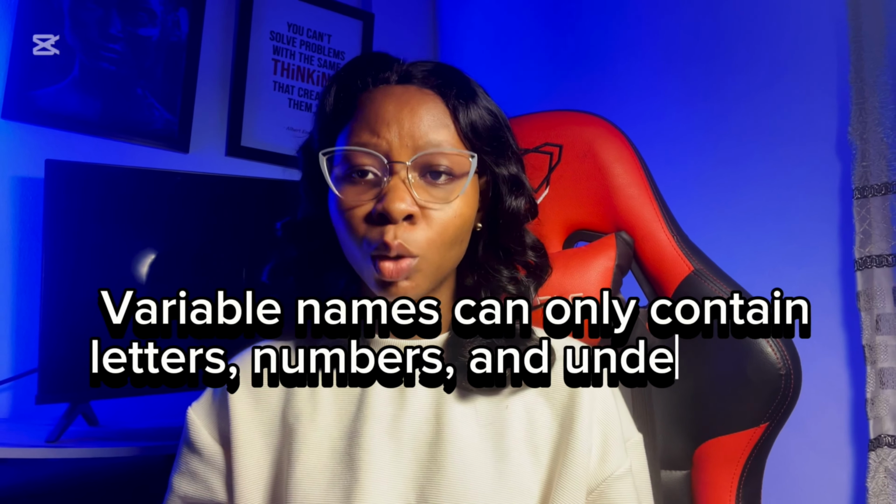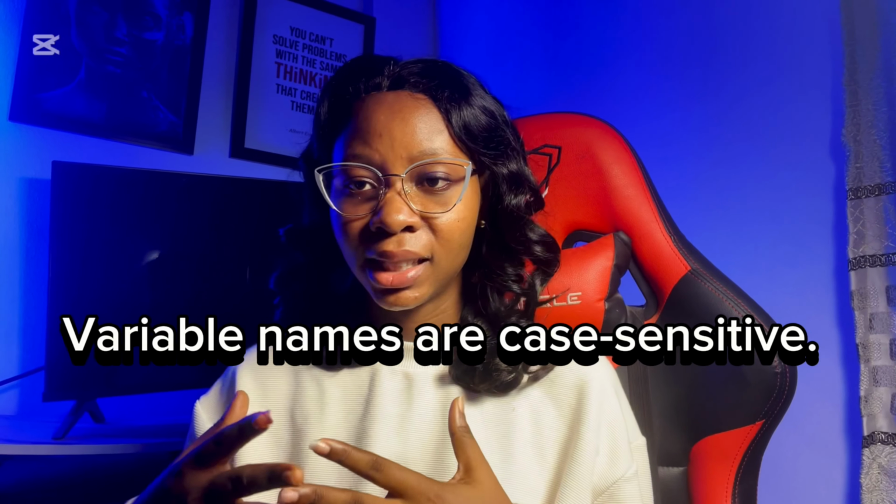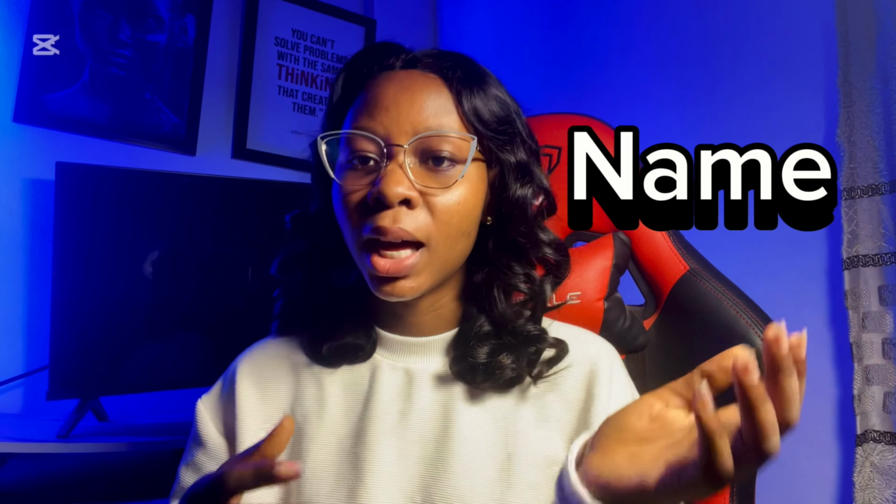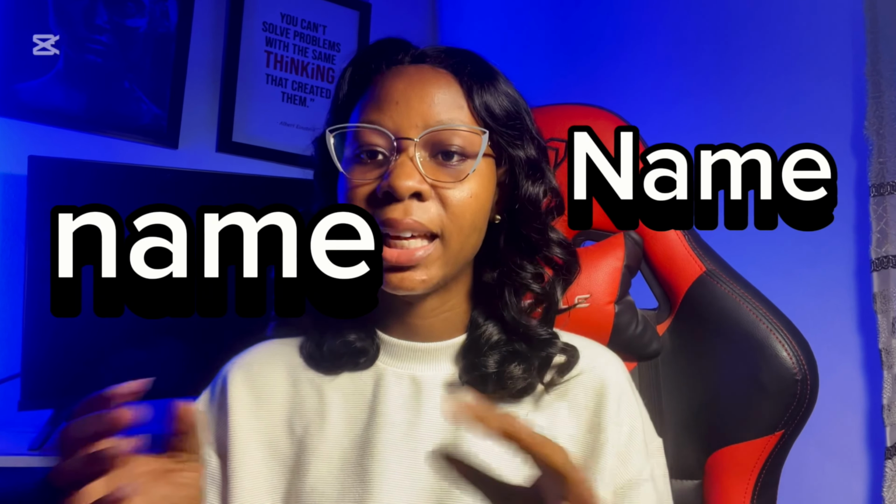When naming your variables, here are a few rules and best practices you should keep at the back of your mind. Number 1, variable names can only contain letters, numbers, and underscores. You cannot start your variable name with a number. It will not work. The second one is variable names are case sensitive. For example, if you write name in capital and name in small letter, they are 2 different variables.